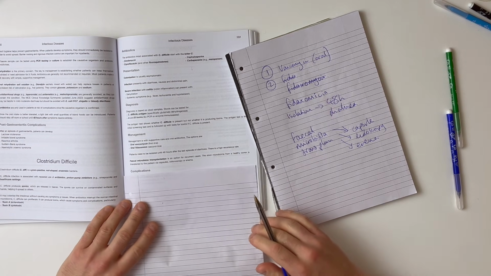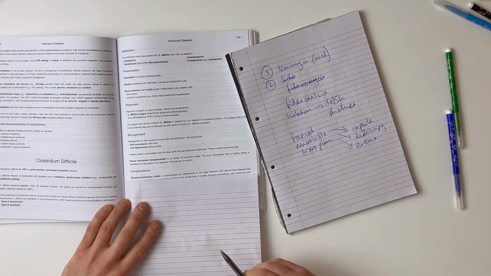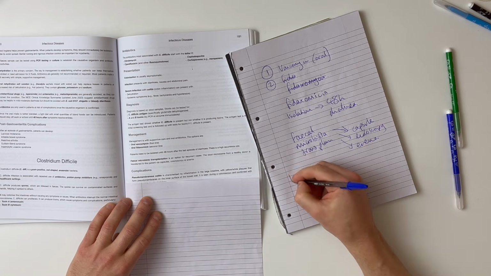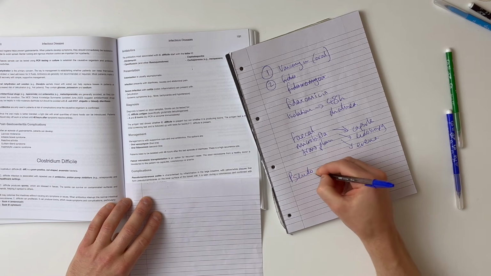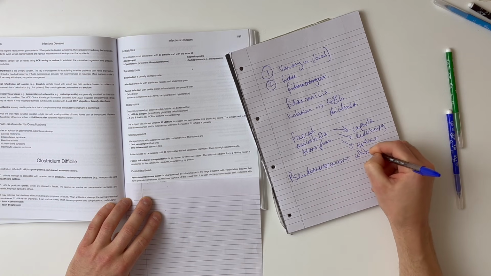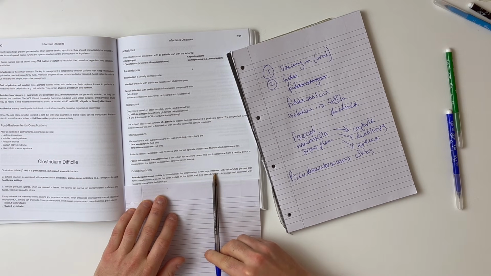And finally, we're on to complications. So I couldn't remember when I did that first mind map what the complications were. Pseudomembranous colitis. Okay. Pseudomembranous colitis. Okay. It's characterized by inflammation of the large intestine.